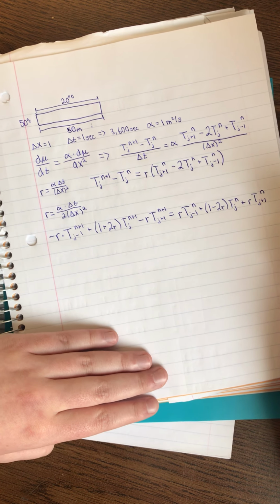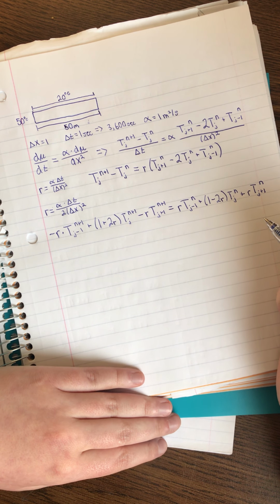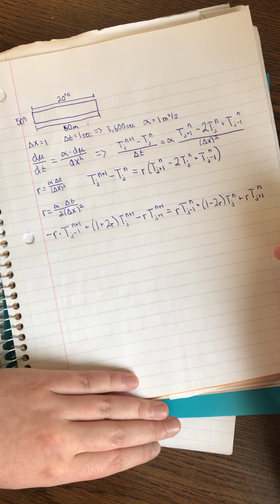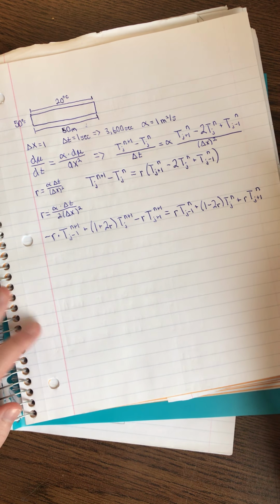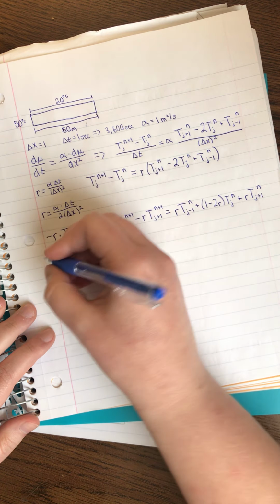And then now we're going to want to make a matrix in order to solve all of our unknown variables. So to start, we're going to start with our positions.